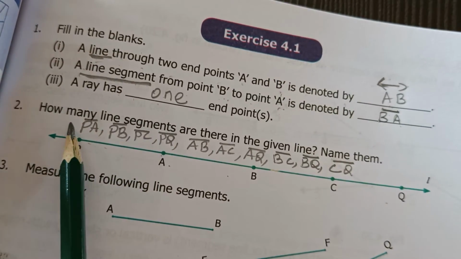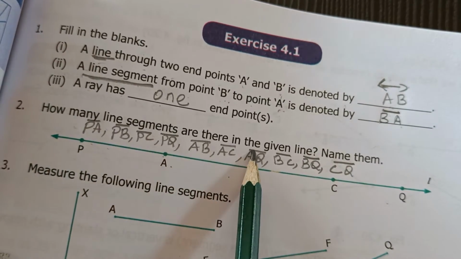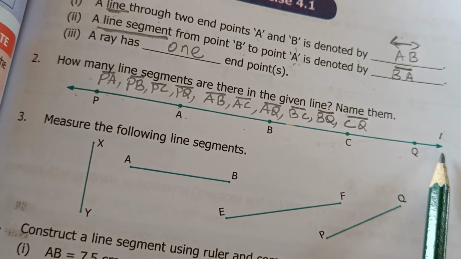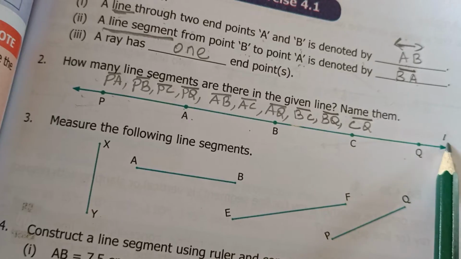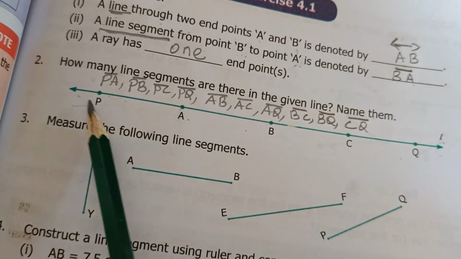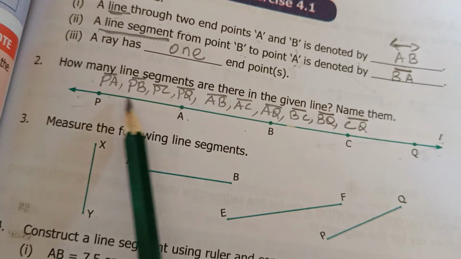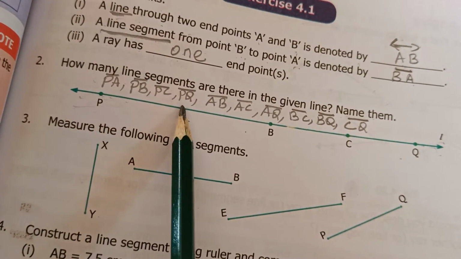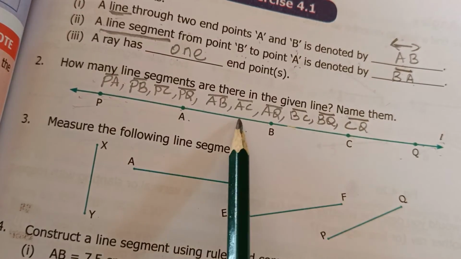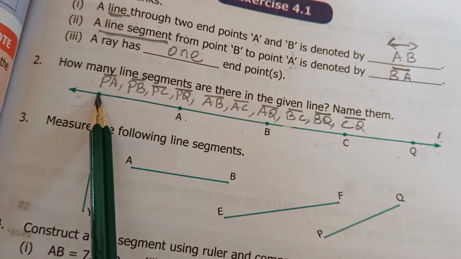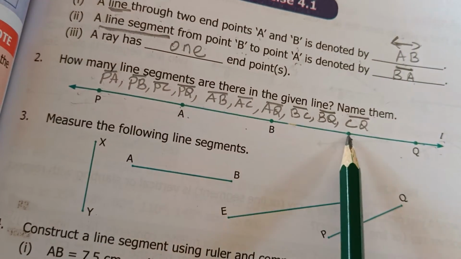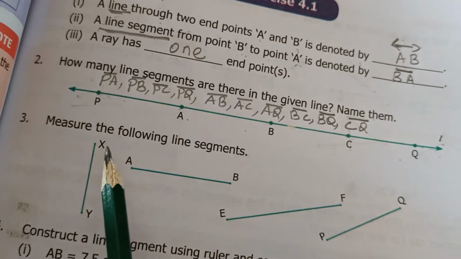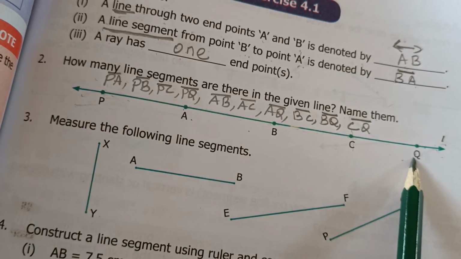Okay. Next one. How many line segments are there in the given line? Name them. Your line is given. Here it is a line, because when you have arrow marks, it is a line. It is named by the letter L. And it is divided into many parts. The parts of the line between these points are line segments, because each has a starting point and an ending point. So in a line, if you cut a piece apart, it is a line segment. So a line has many line segments.